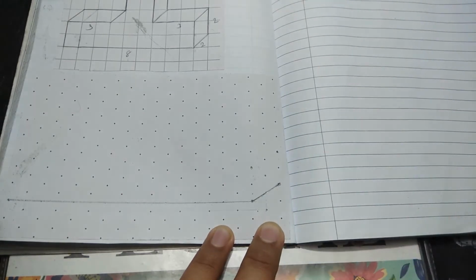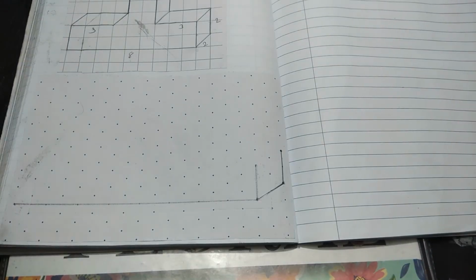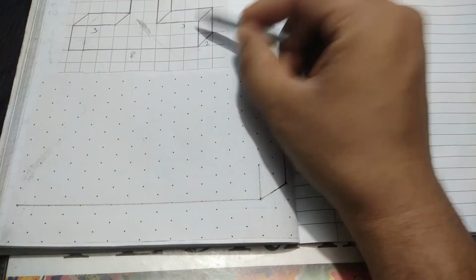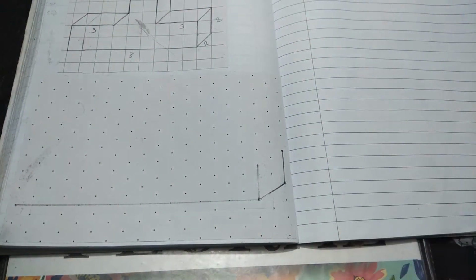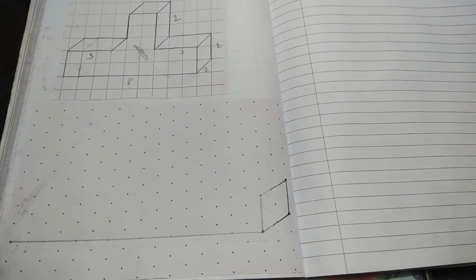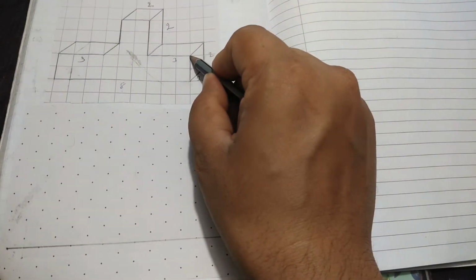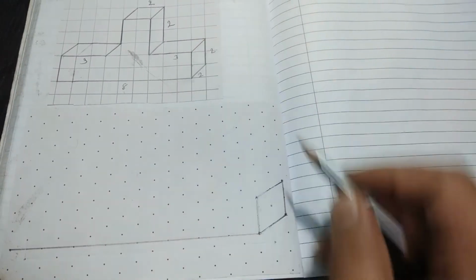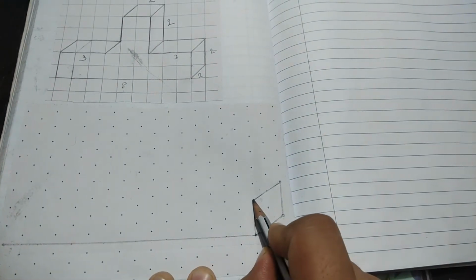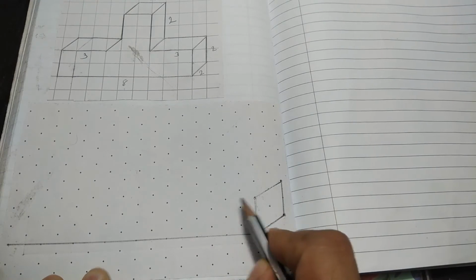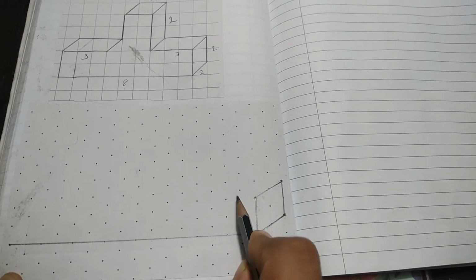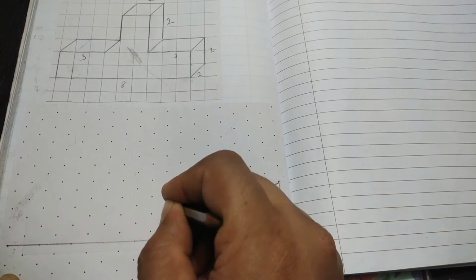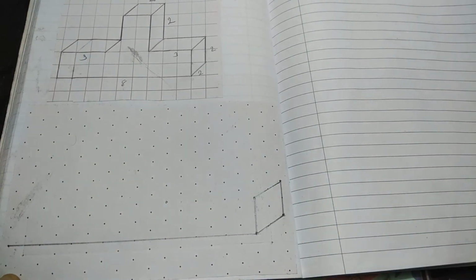So we'll draw the line. Done. Now we will connect these end points, these 2. Done. Next, from this end point to this end point, the length is 3 units. So from this end point we will draw a line till 3 units: 1, 2 and 3. So till this end point we will draw the line.